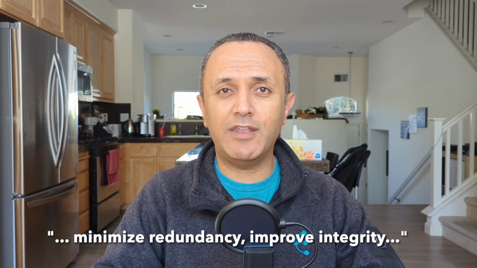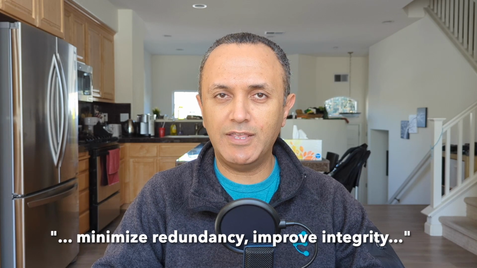So what is normalization? The formal definition would be something along the lines of: normalization is a technique that is used to split the data into multiple tables in order to minimize data redundancy and improve data integrity. What a mouthful. What does that mean? Let's try to explain it in more simple terms.